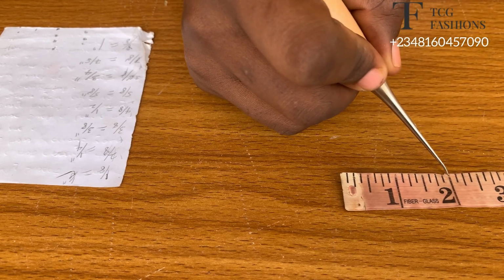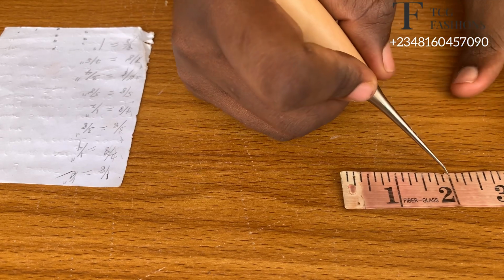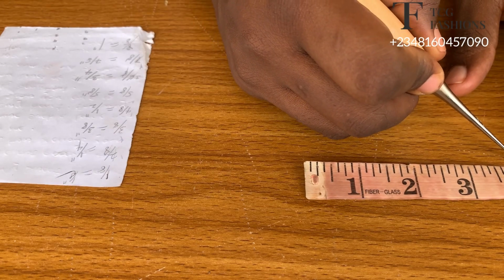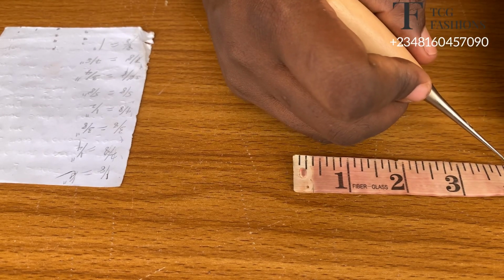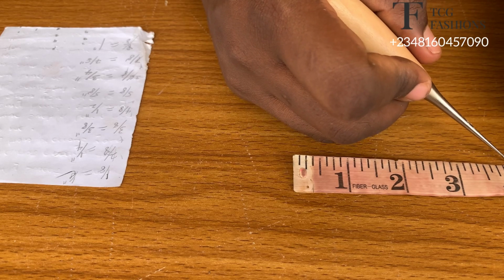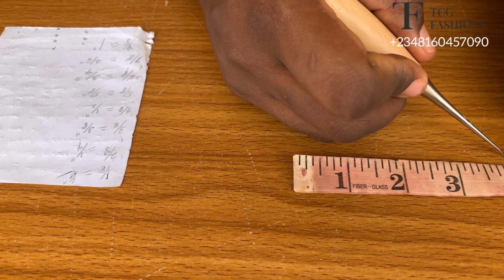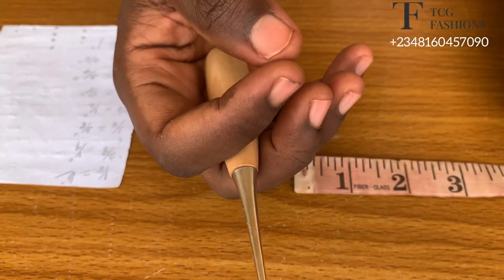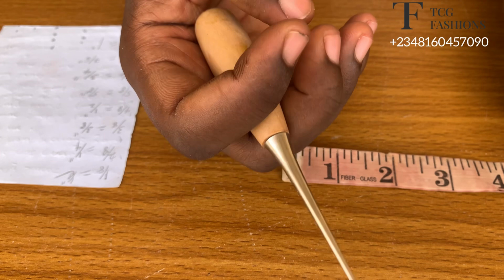So in case somebody tells you to divide something, and the answer gives you 3 7/8, so you know this is what you measure. Don't round it up to this. Especially if you are creating patterns, you don't round off the measurement too. Just a little error can actually affect a great deal.